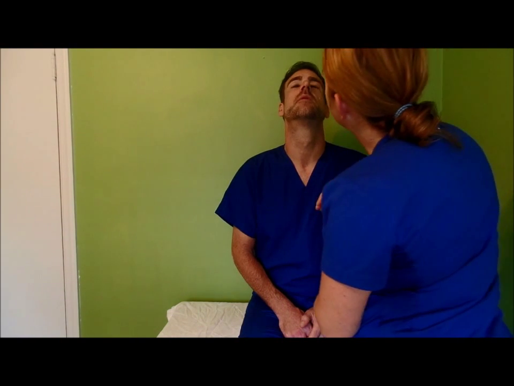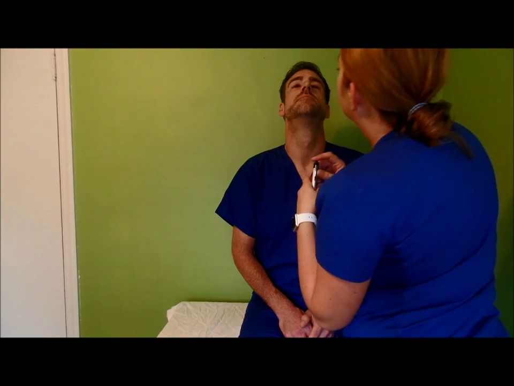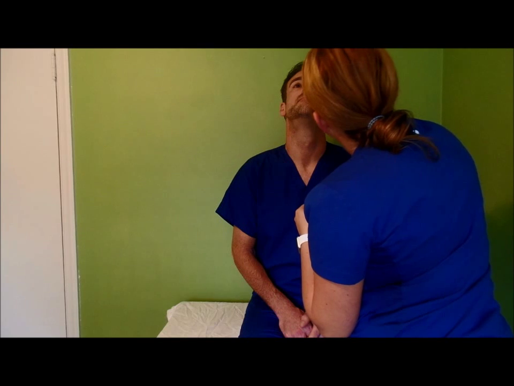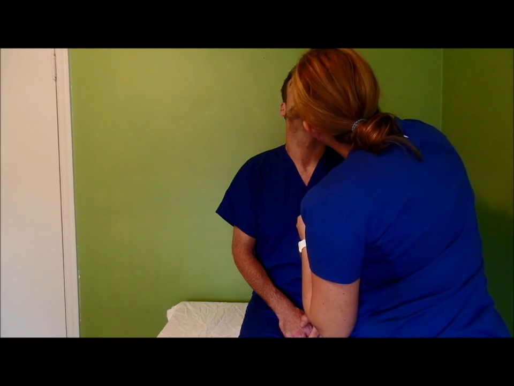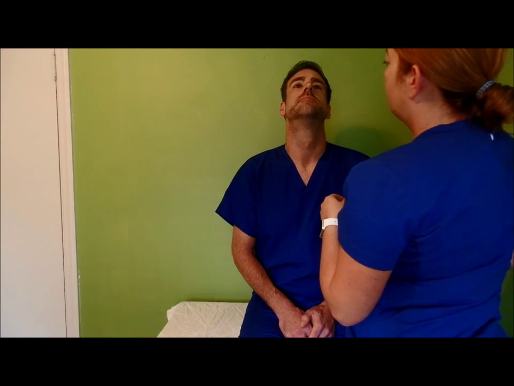Also, we want to have the patient tilt his head back just a little bit. We're going to check the nose. We're checking the external nose for symmetry, lumps, bumps. We're also going to check inside here just for any deviations. All right, and the patient can look back down.